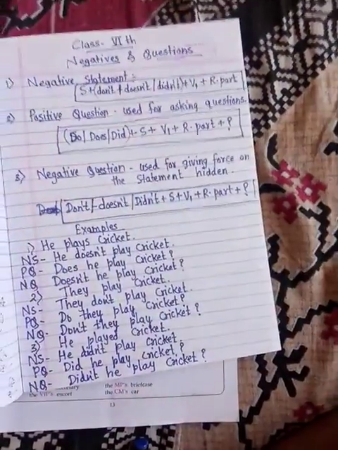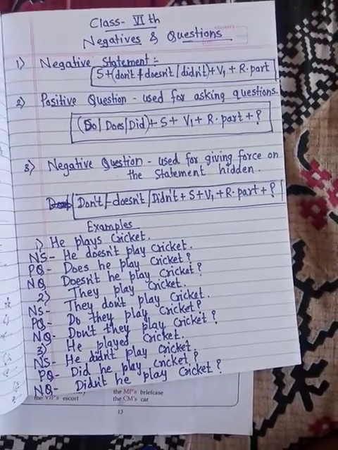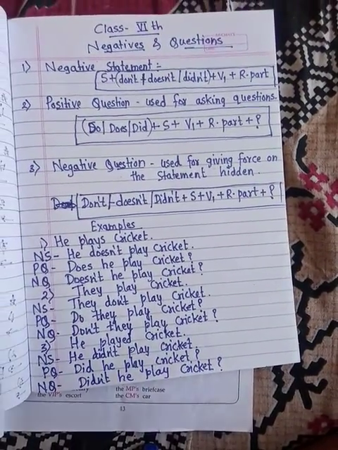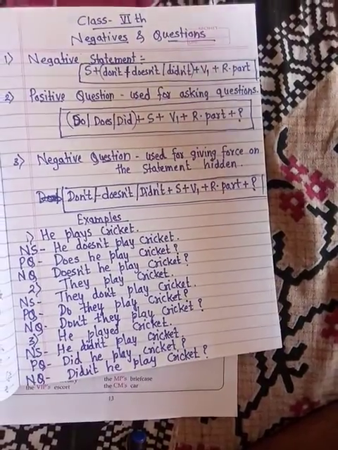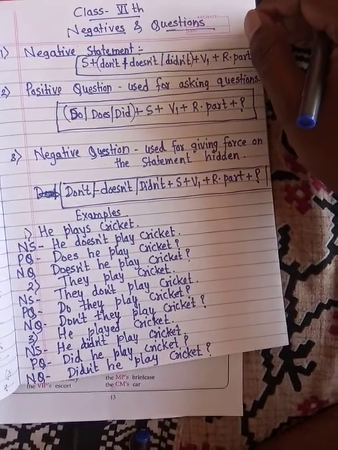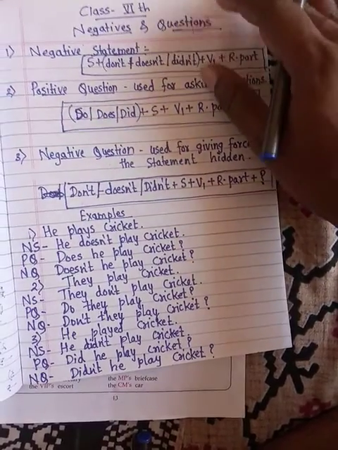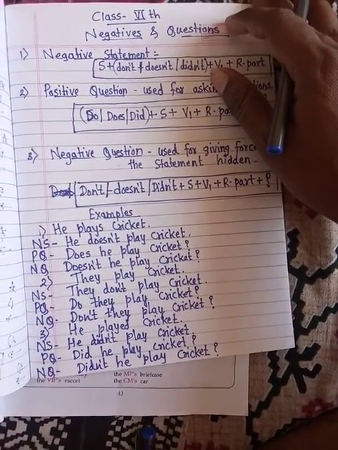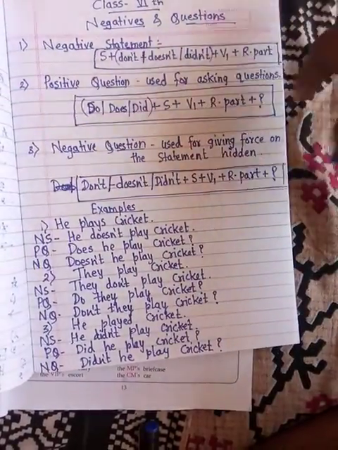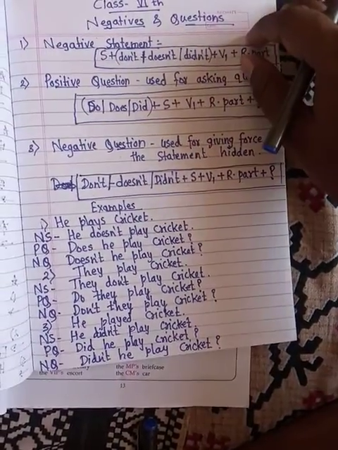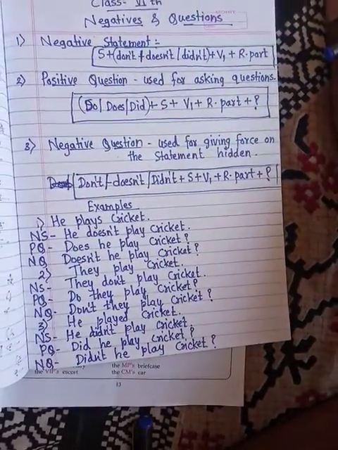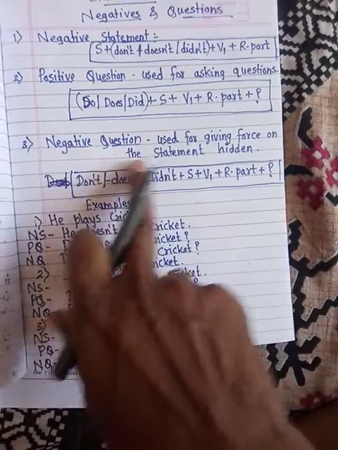And negative question, now what are negative questions used for? I'll give you a simple example. Sometimes your parents say, you're not studying at all. You're just wasting your time. But you know that you're studying. At that time you say, don't I study, dad? Don't I study, mom? This is a negative question. It is not used for asking a question. It is used for giving force. By that question, you mean to say that I am studying, I study. It is not that you do not study at all. So for that, we use negative questions.